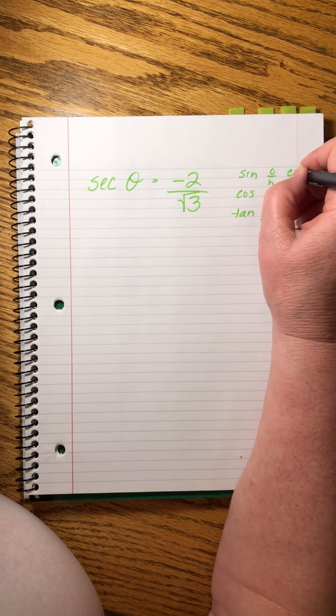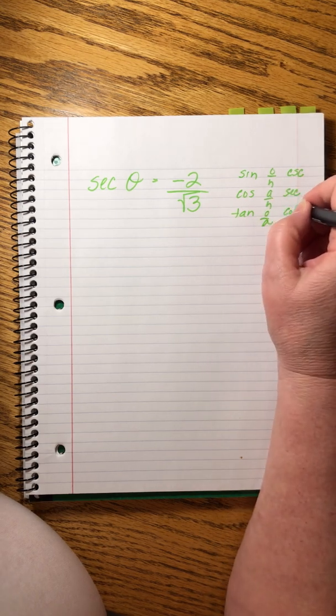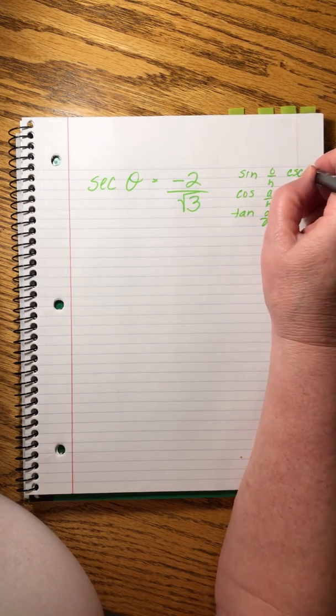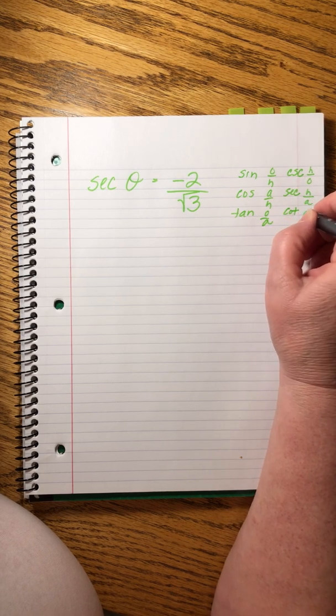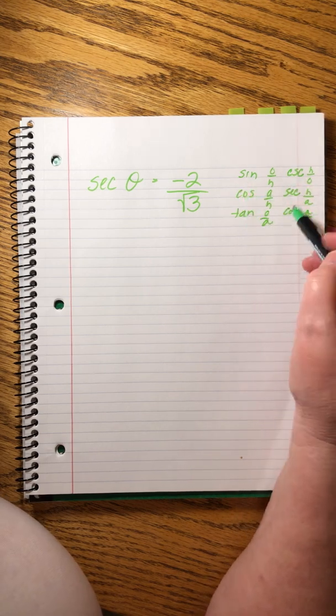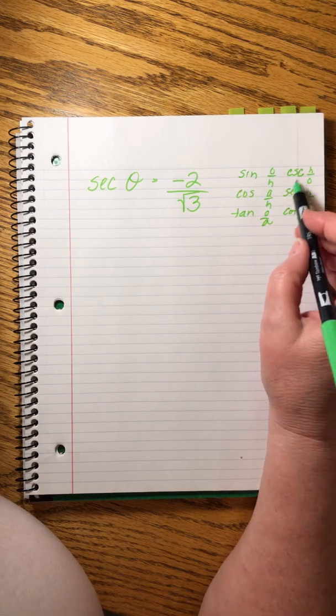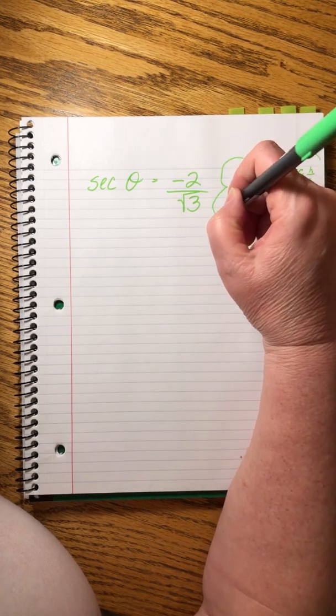So this must be cosecant, this must be the secant, and this one's cotangent. So all of these flip, right? I hope you can see my squishy little notes here. Once I figure out which sides match, I know to just flip what their partners are. These are all my reciprocal functions.